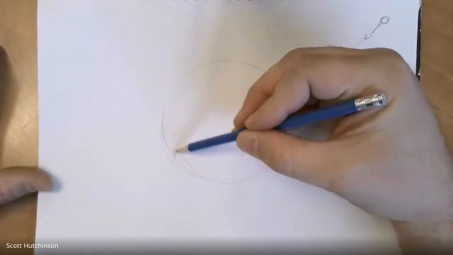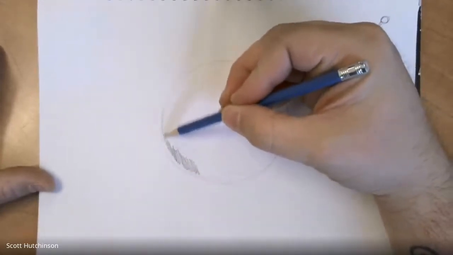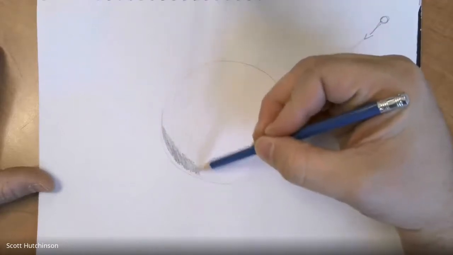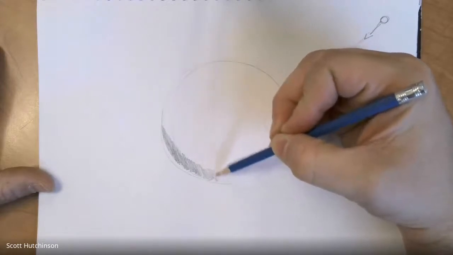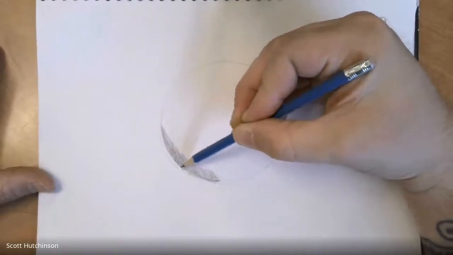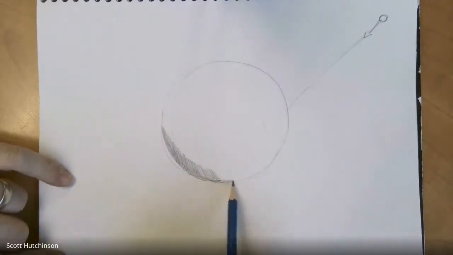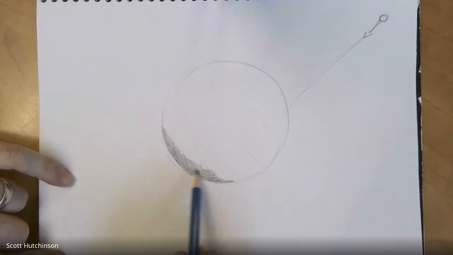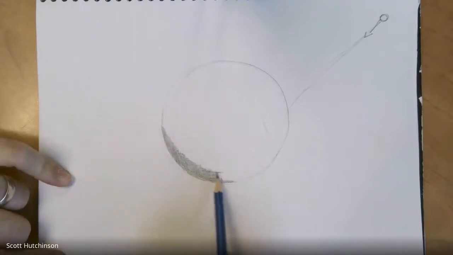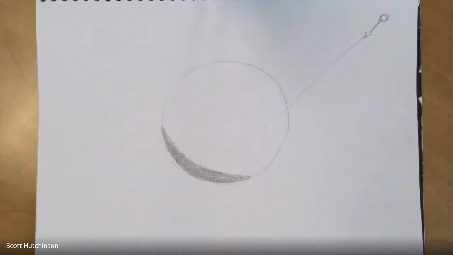So let's start with our darkest shadows down here. Now we determine how dark our shadows are by how hard we press with our pencil. I always like to start by pressing a little bit lightly because we can always make it darker. It's hard to make it lighter. We do have our eraser, but we want to try and get really good with our pencil. Like any tool, the more you use it, the better you get at it, right?